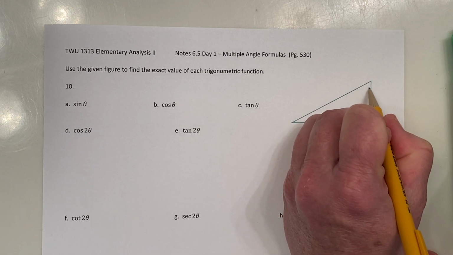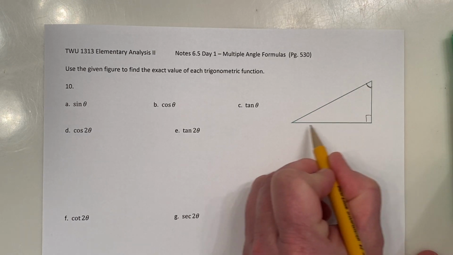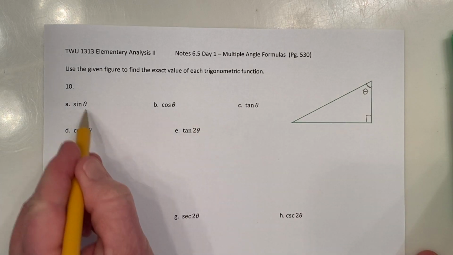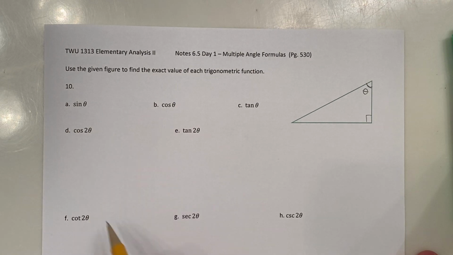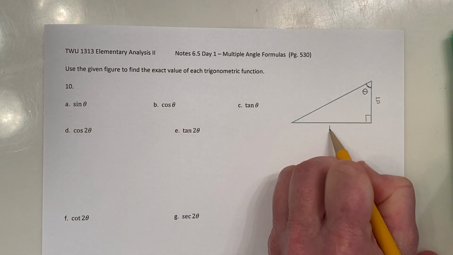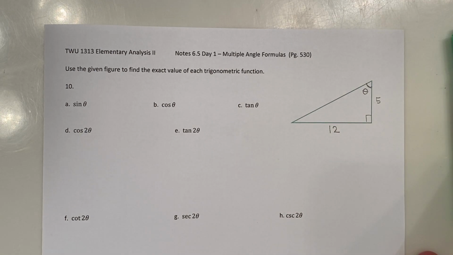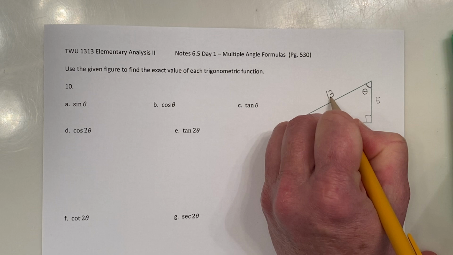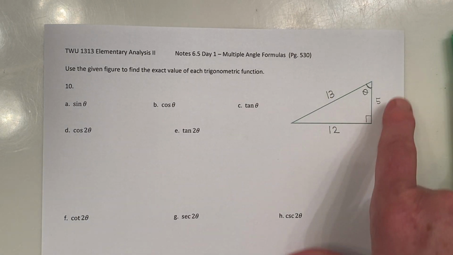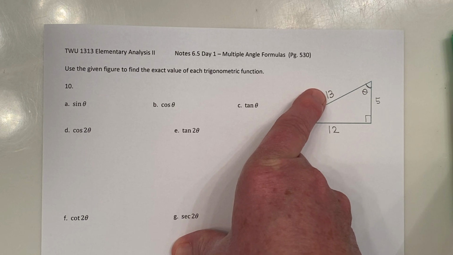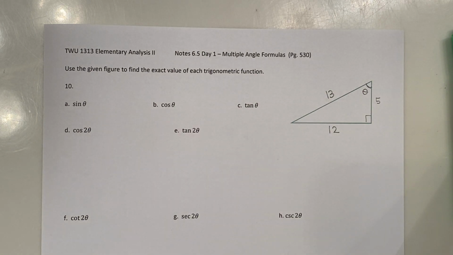Okay, up here, this angle is the angle we're going to be working off of, not this acute angle, but this angle. And we'll call this angle theta, because in A through H, we're all dealing with the angle called theta. This leg length is 5, and this leg length is 12. So applying the Pythagorean theorem, this will be 13. In the textbook, you were given this figure with everything labeled except for 13, but we had to find 13 by using the Pythagorean theorem.